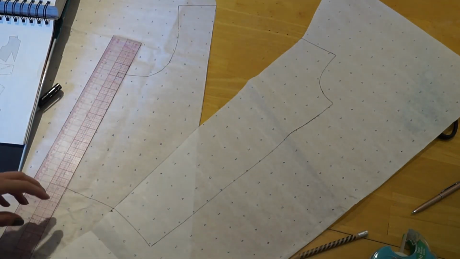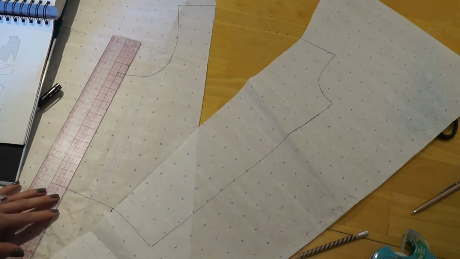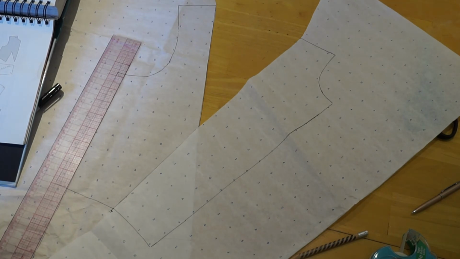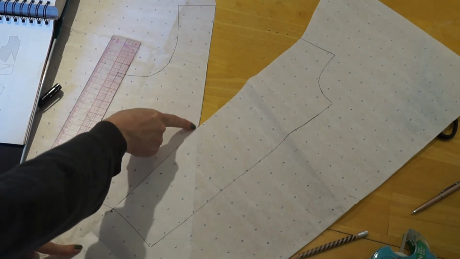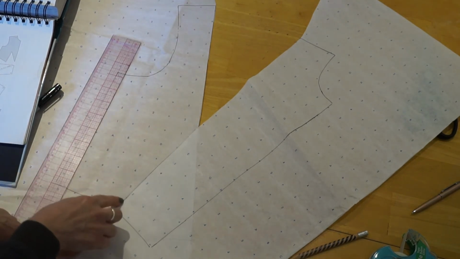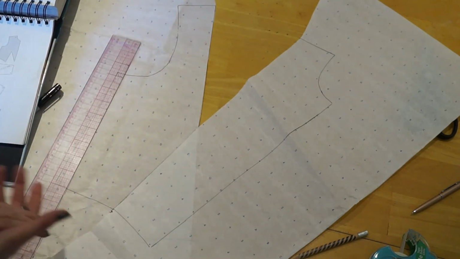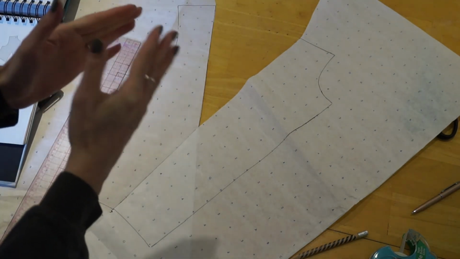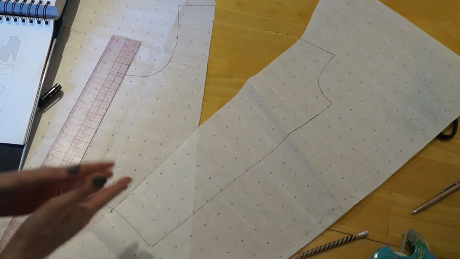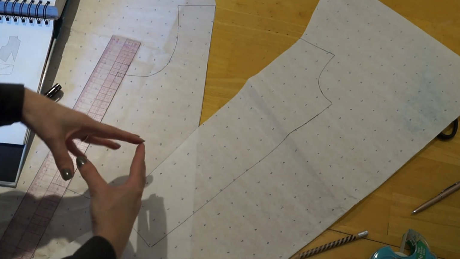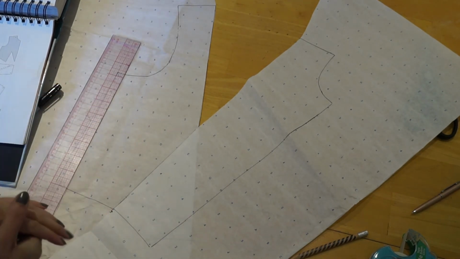Just a few things to point out. Obviously this area looks much larger than the dart that I had down here. The reason for that is if you actually have a look at the length, the length from the bust point to my waist was much shorter than my length from my bust point to the very top of my shoulder. So this is going to increase what looks like the width of the dart. But in terms of how much we're actually going to be taking in from the pattern, it's still going to remain the same. It's not going to affect the fit or anything like that.